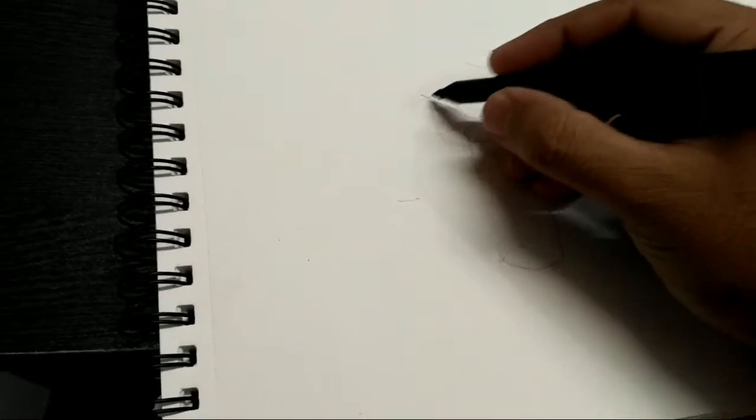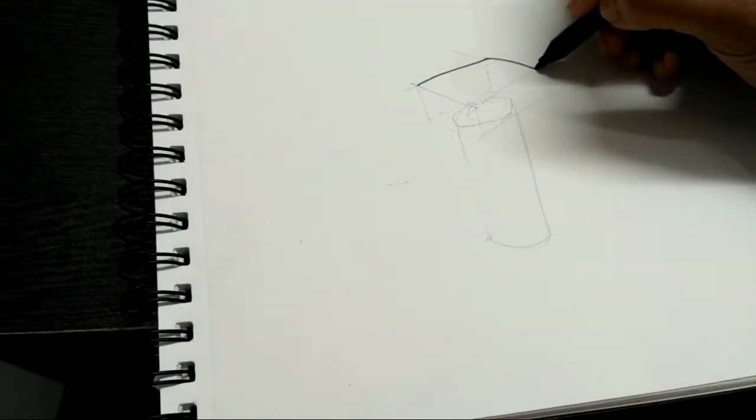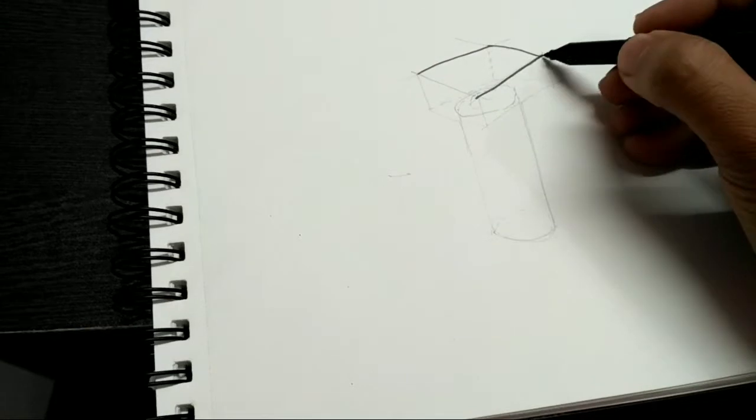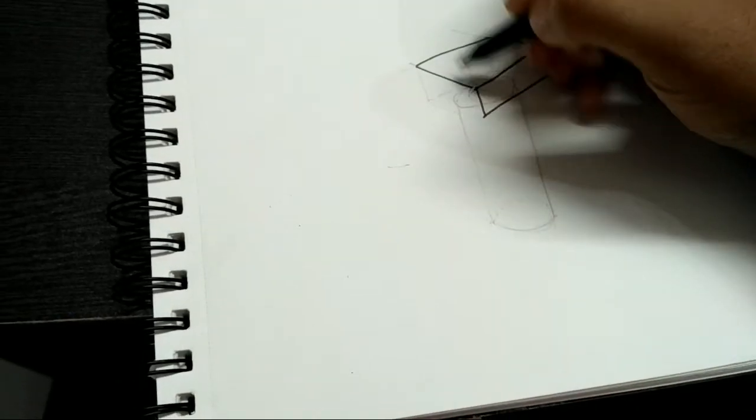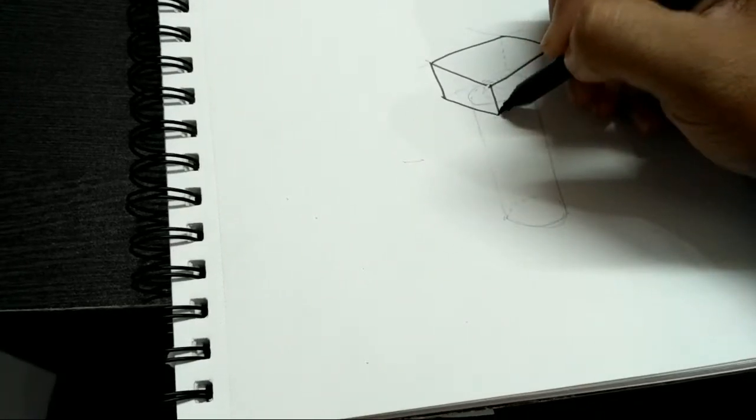Now, in this case, you need to be very careful about the number of lines that will be derived while doing the sciography of such a combination of solids.